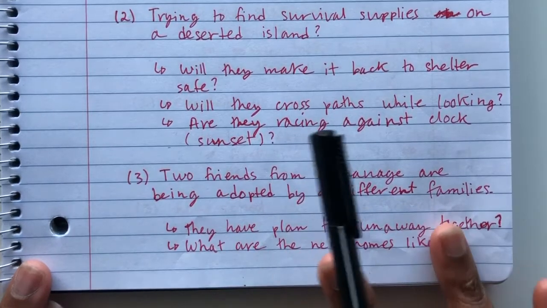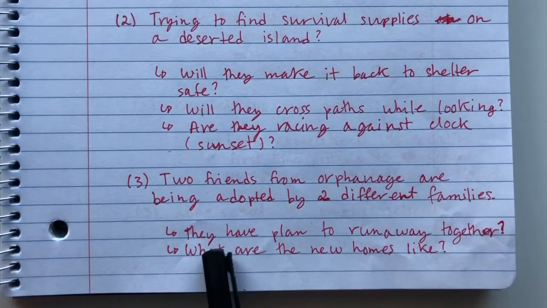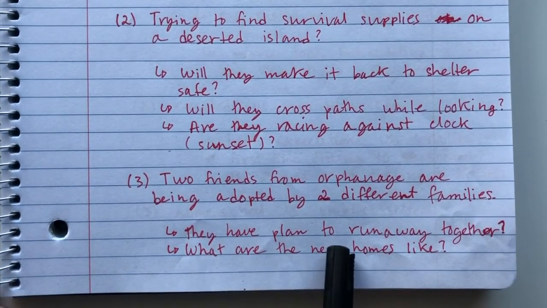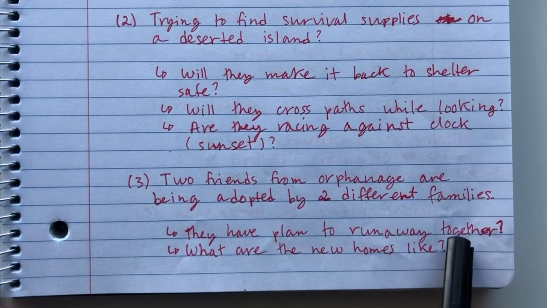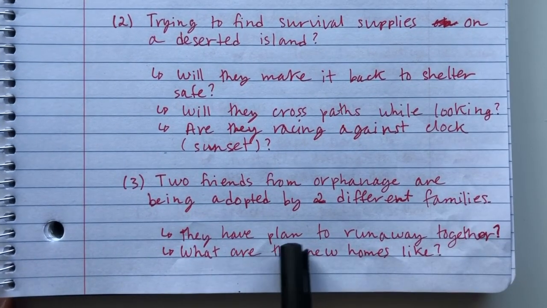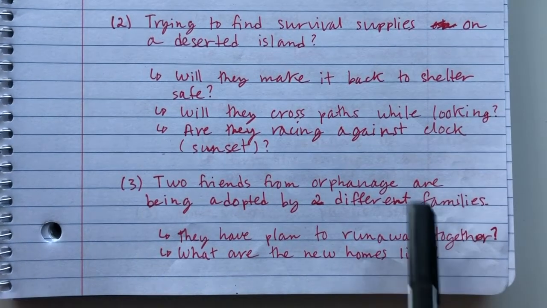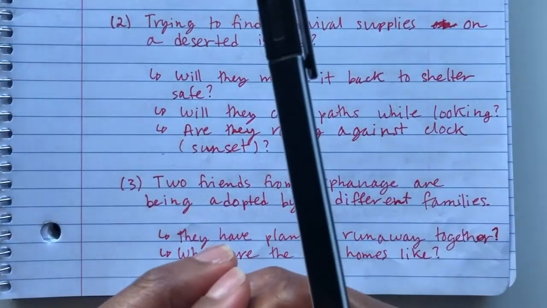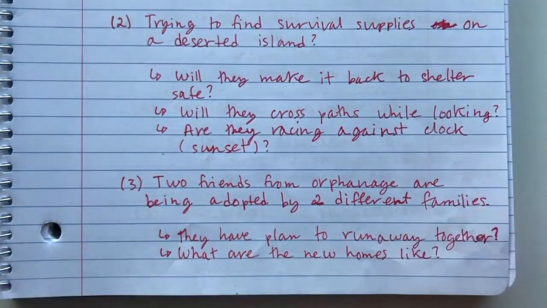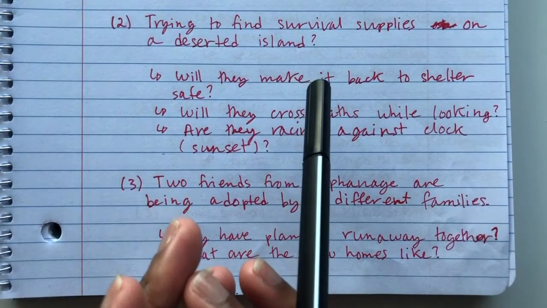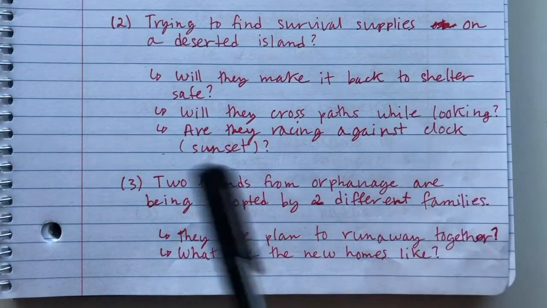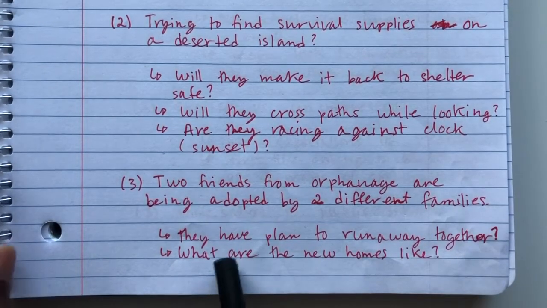One point that can help you develop this idea is, they have to plan to run away together. Are the families bad? Do you guys plan to escape and just be together because you're upset that you guys grew up with each other until 14 and now you guys are separated, so you want to run away and be together?